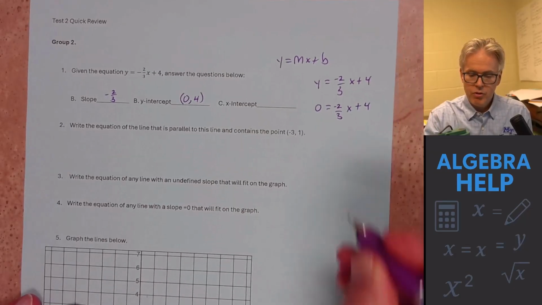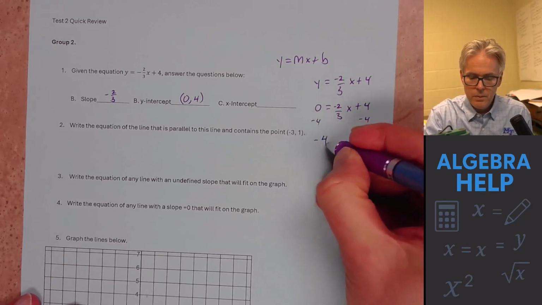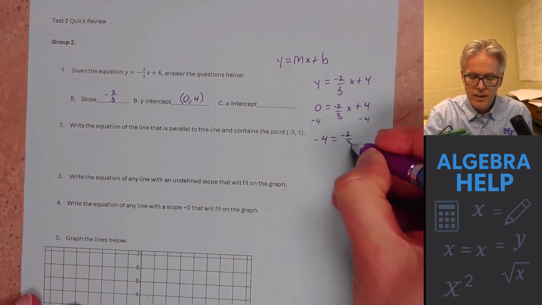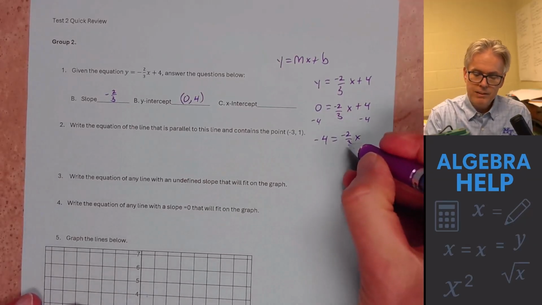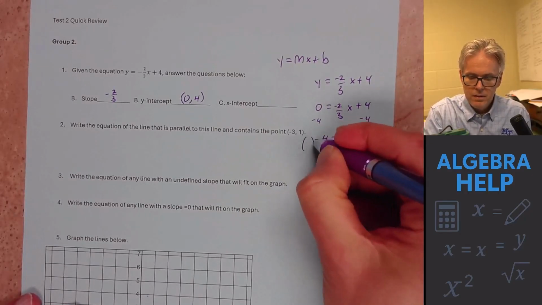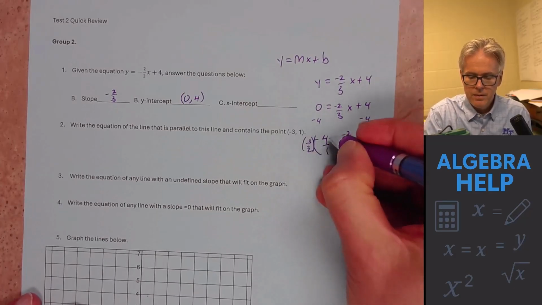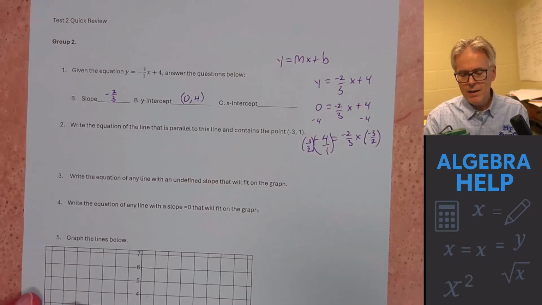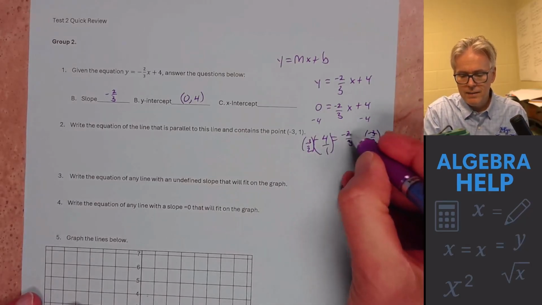So I'm going to go ahead and subtract 4 from both sides. I'll get negative 4 equals negative 2/3 x. And then what am I going to do? I'm going to go ahead and multiply both sides by a reciprocal of negative 2/3, which is negative 3/2. So we're multiplying both sides by that. Now what happens on the right-hand side is that these cancel out. That's why I did that.